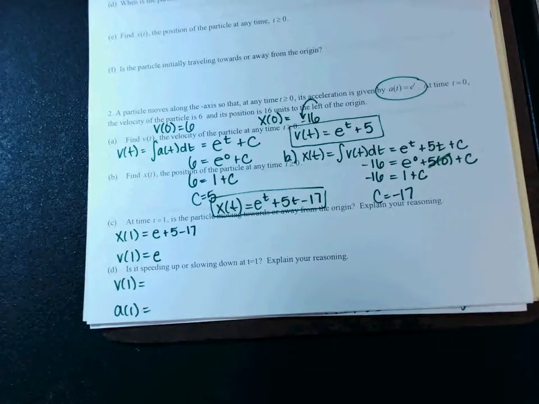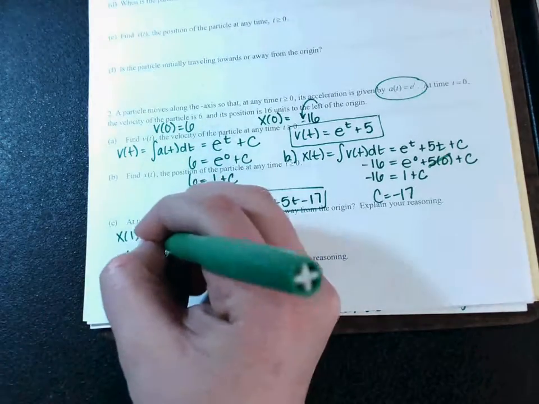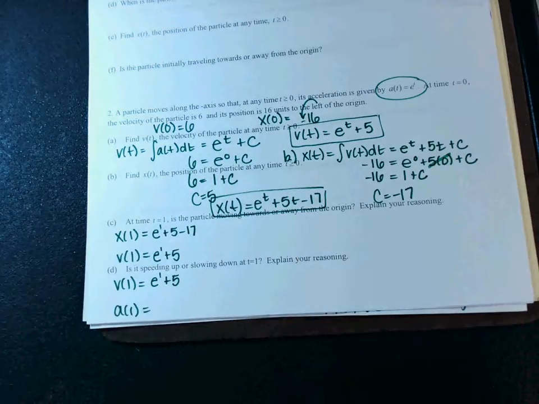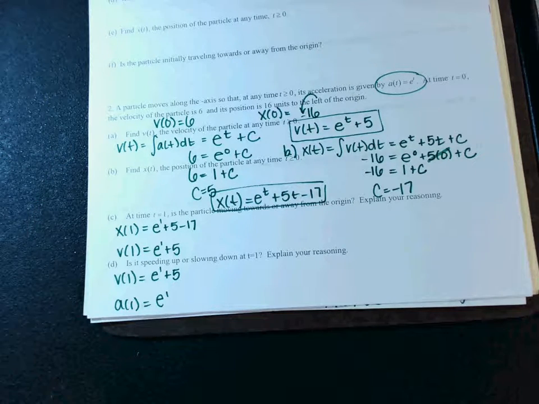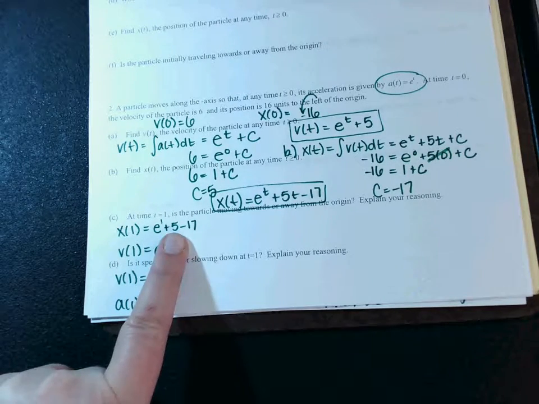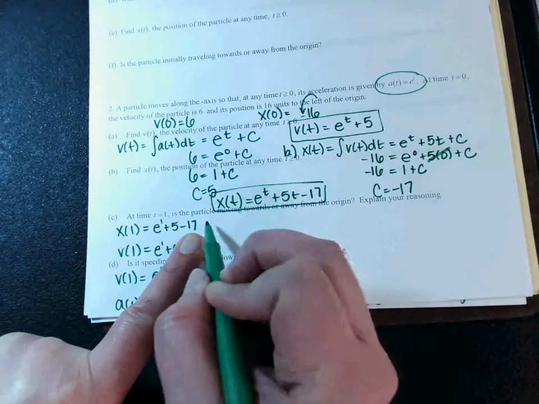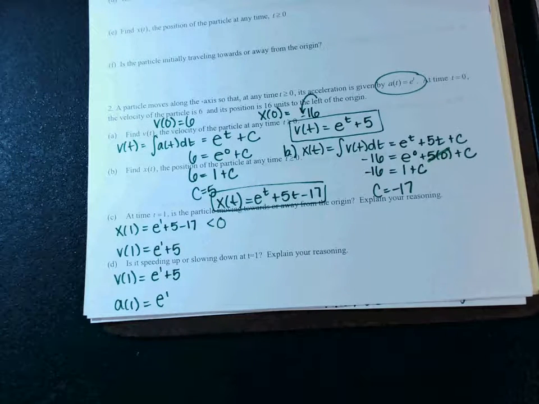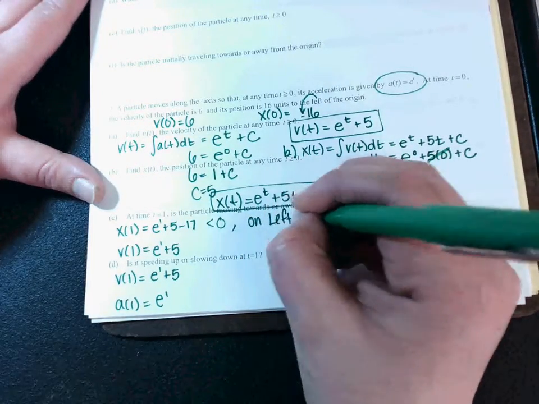Yeah, but remember, e and e to the 1 are the same. So you can put the 1 if you want to, though. Doesn't matter. E to the 1 plus 5 times 1. Okay, so decimal approximation of e is about 2.5. Okay, it's not exact, but close enough. So that's 2.5 plus 5. That's like 7.5. Then minus 17. How does it come out? Positive or negative? Negative. Remember, I don't care about the number, just the sign. If it's a negative value, which side of the origin is your particle on? Okay, it's on the left side.